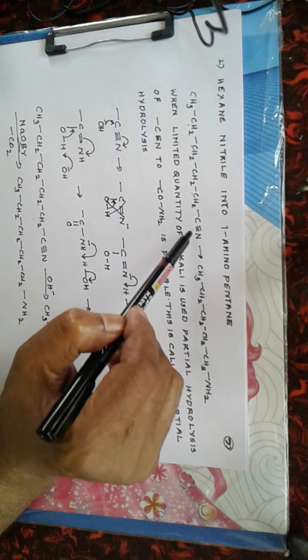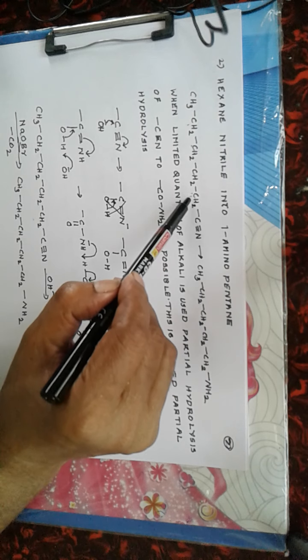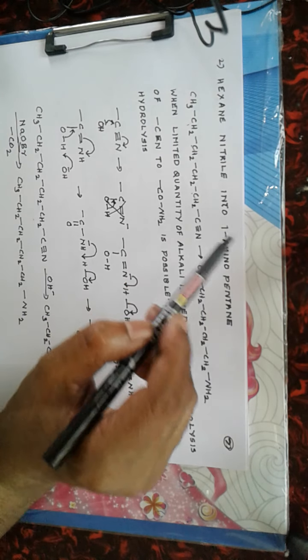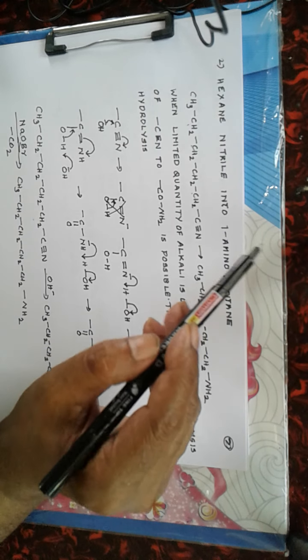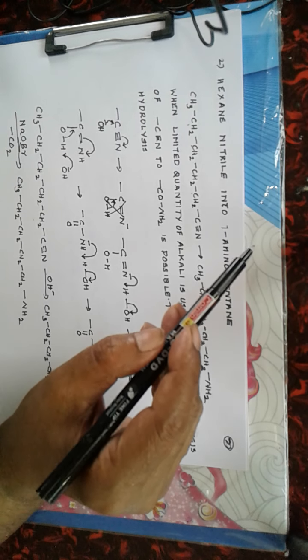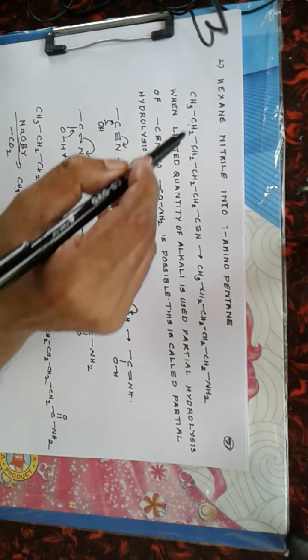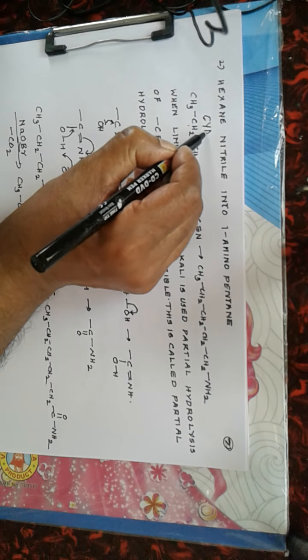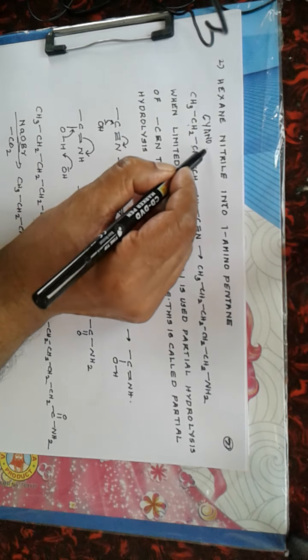So in cyanide the carbon atom is included and 5 carbon atoms are connected. So it is 1-cyanopentane, and that is also known as hexanenitrile. So this may be called cyanopentane.